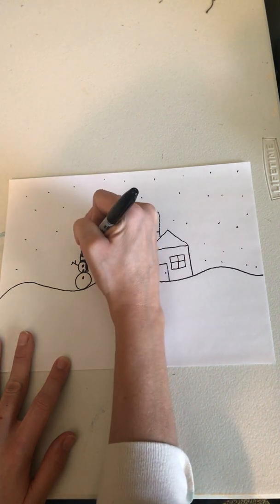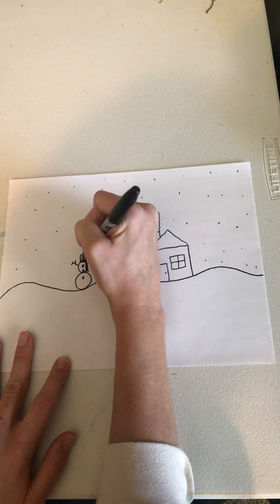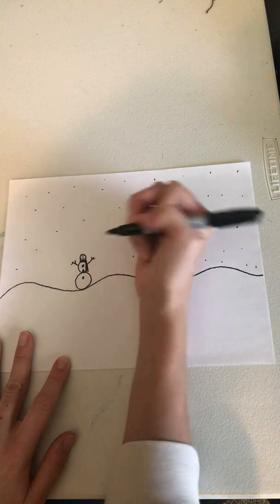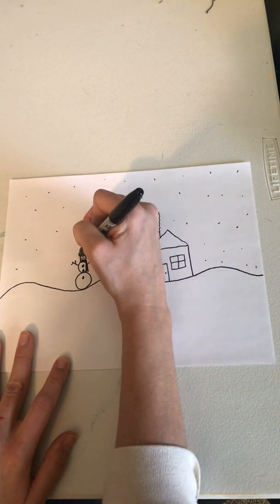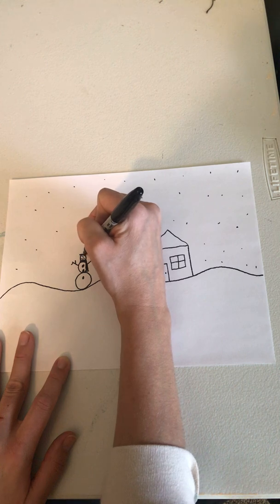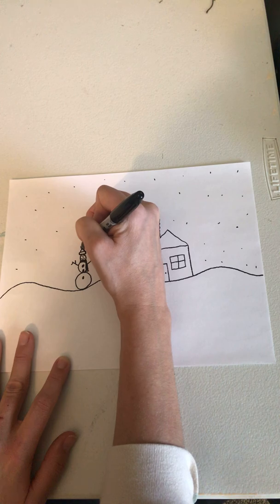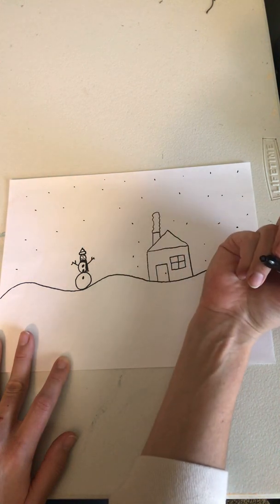I like to give my snowman eyes and a mouth, and either a dot for a nose, or if you have a really big snowman, you could draw a carrot. I always like to give my snowman a hat or earmuffs. And we know how to draw a hat from our last lesson.